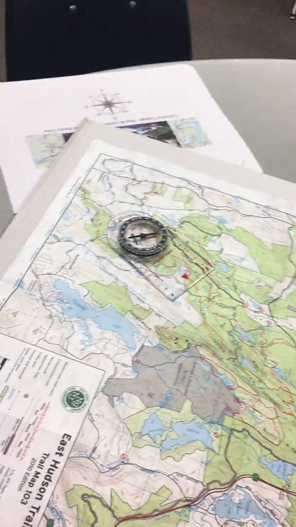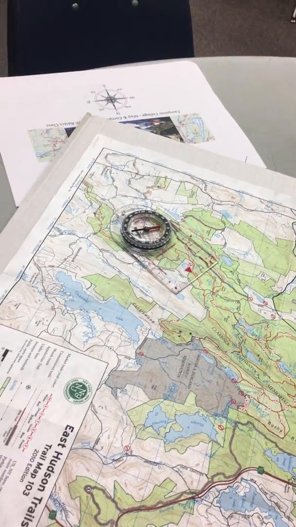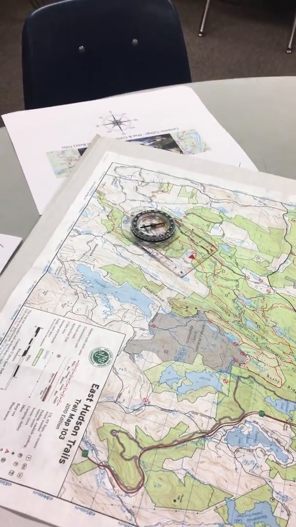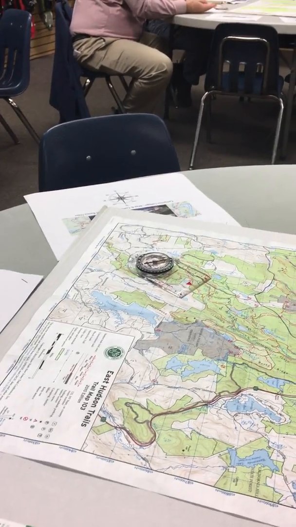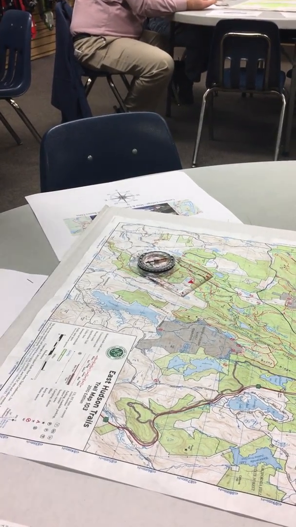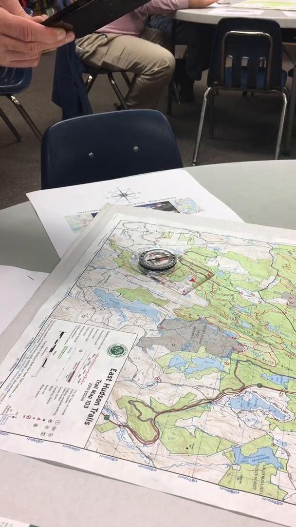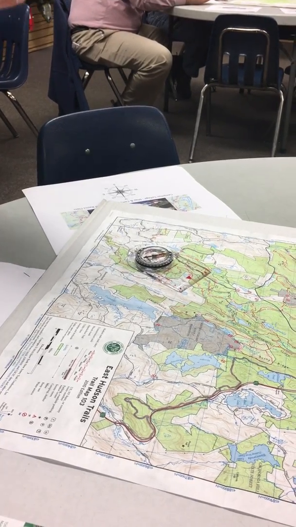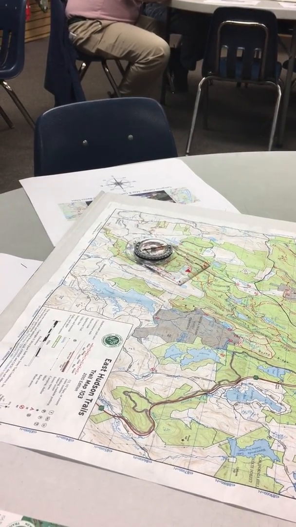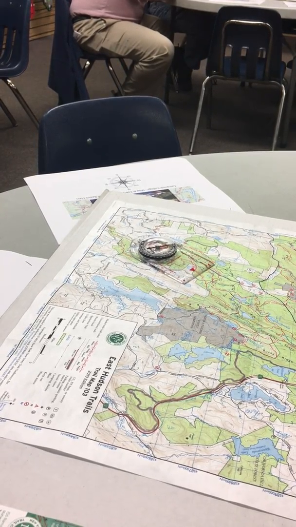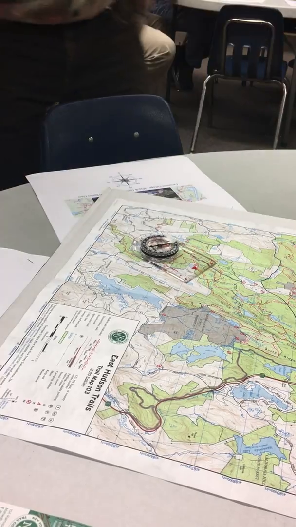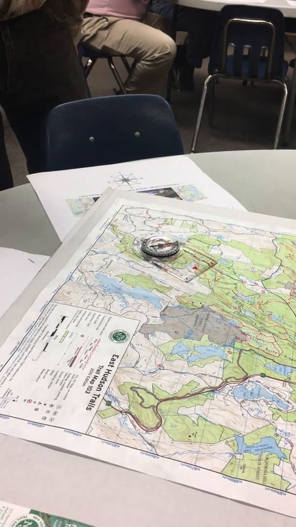So you don't want to necessarily turn your compass. This is like shooting a gun. What are you aiming at? You're going to point that at something, and then line up that red arrow inside the red base outline. Yeah, there you go. Keep that where you're going. We're shooting at that bottle, right?